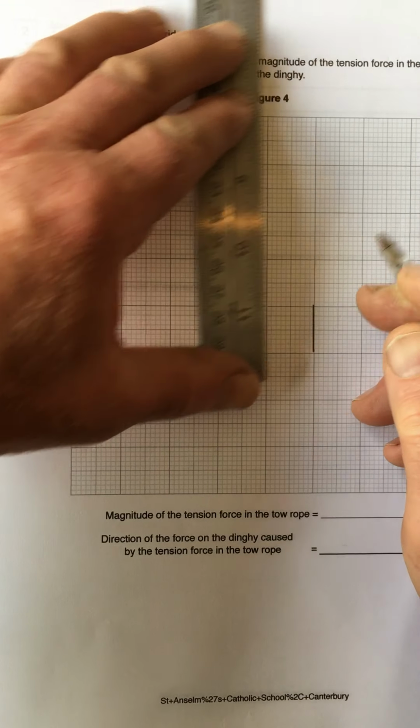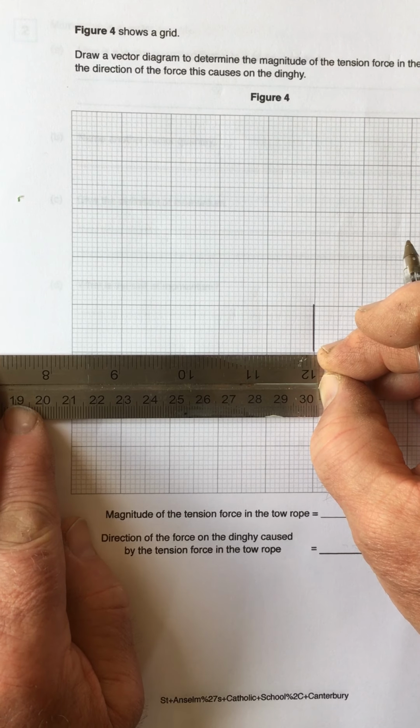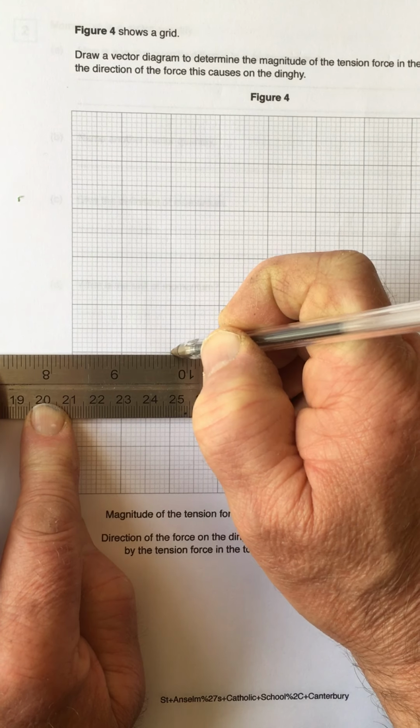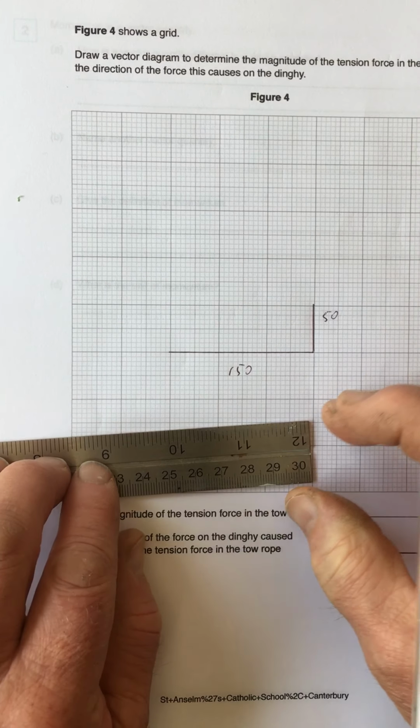And I draw a straight line. This must be done with a ruler in the exams. Please do not ever try and do this freehand. They will not award the marks. Then 150 would be 3 lots of those blocks, because that's 50 and that's 150. So I'm drawing a scale diagram.